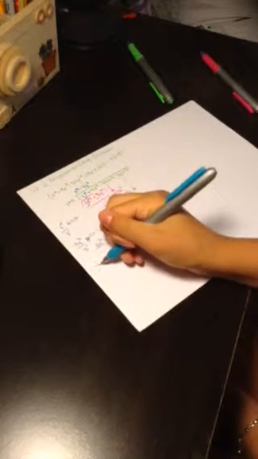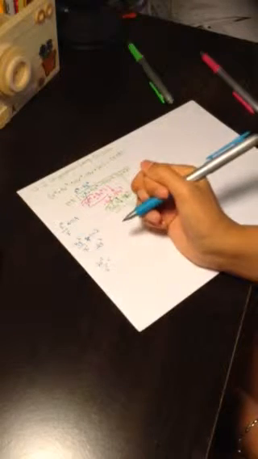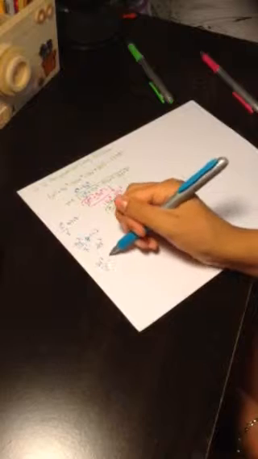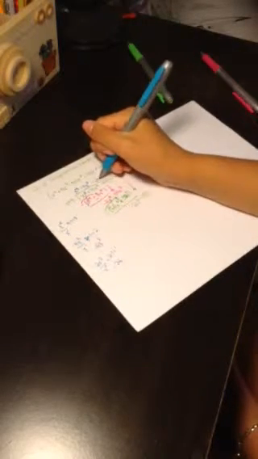Now we have to bring down 13x. So how many times does negative 2x squared fit into 13x? Remember that x is an exponent of 1, so we have 2 minus 1 equals 1. That's just negative 2x. That's all that it leaves us with. So I have negative 2x here.